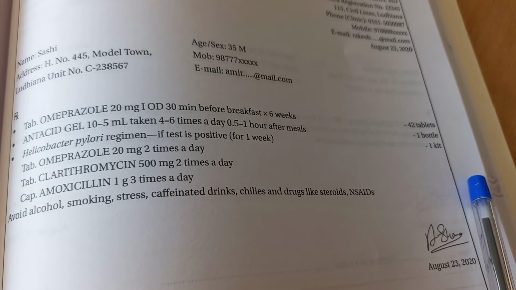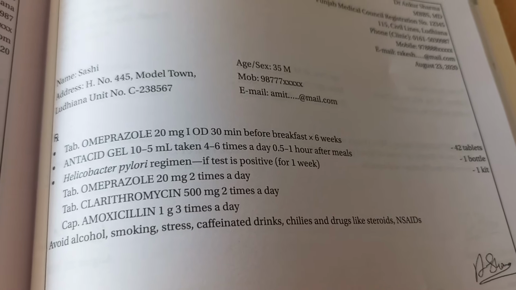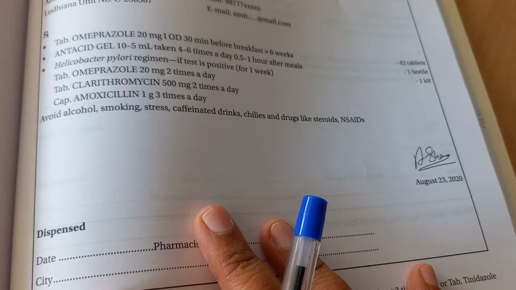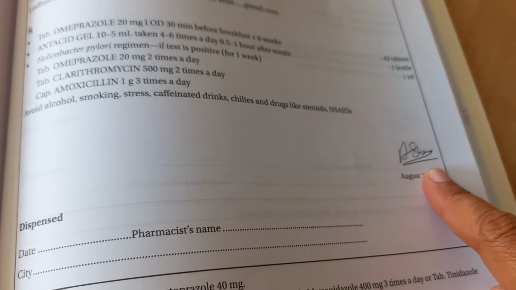And what is this, tablet omeprazole, 20 mg 2 times a day? What is that? When they have written here 1 time daily, why did they write here again this? I didn't understand that part of it. Then how will the patient understand? And then the signature of the doctor with the date.